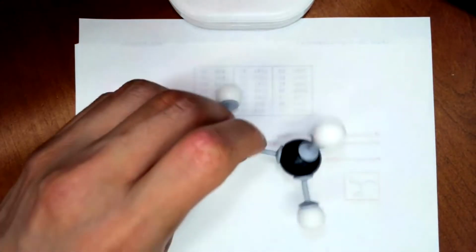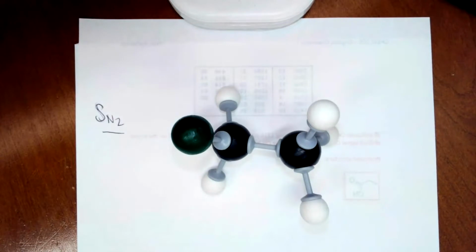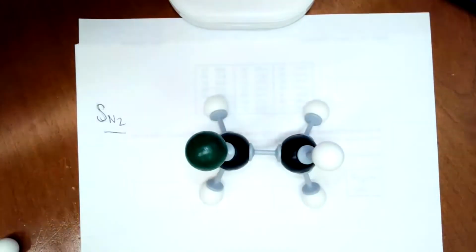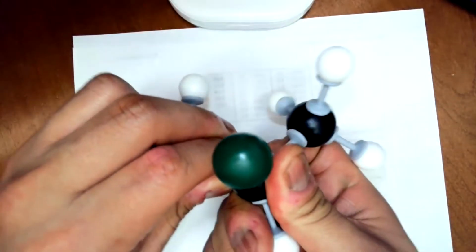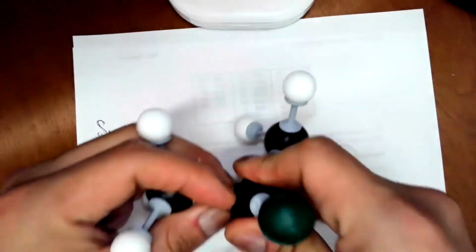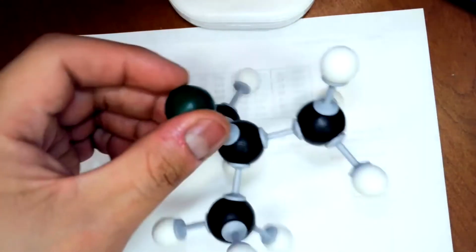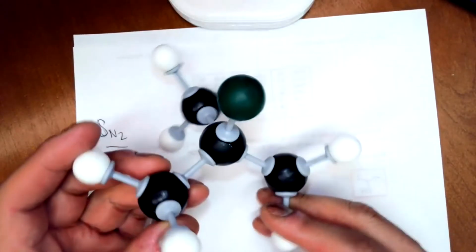Now, what happens with the second reaction? The second reaction is called stepwise, or a two-step reaction. What happens in this two-step reaction? In this particular case, I will explain why, but I need a more substituted substrate. So I have now this substrate. This one is also an alkyl halide.